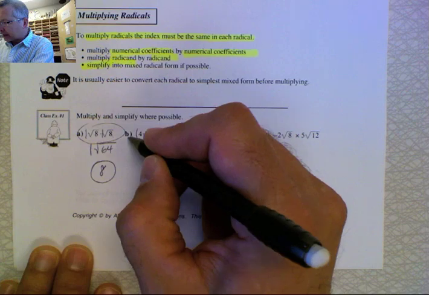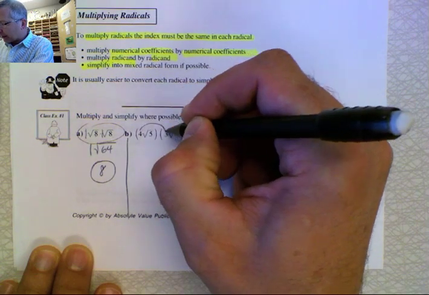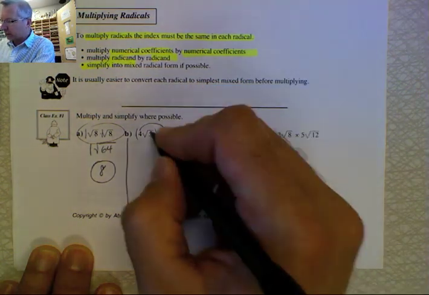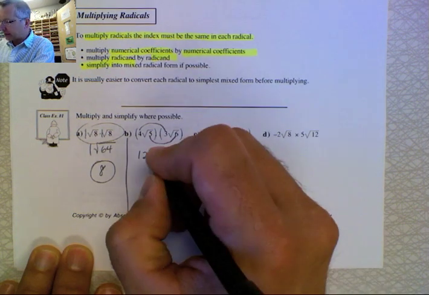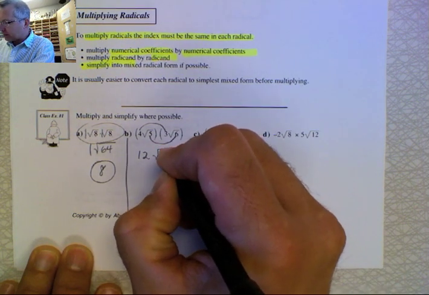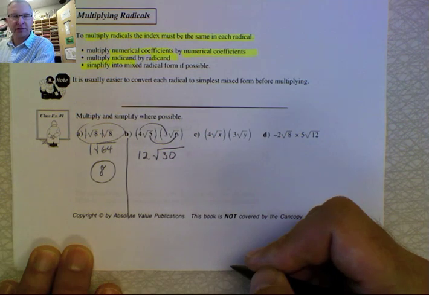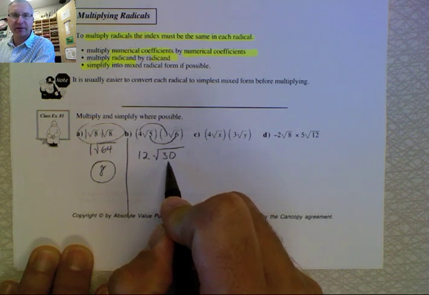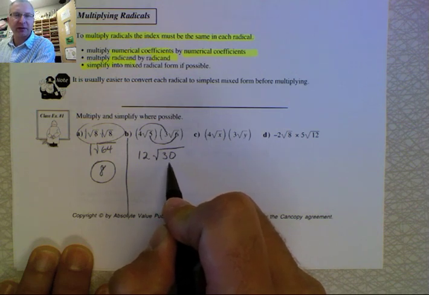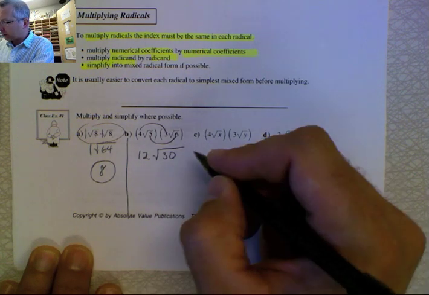If we look at the second question, we're going to multiply our coefficients together first. 4 times 3 gives us 12. We're going to multiply our radicands together second. 6 times 5 gives us 30, and that stays in the radicand. Now the next thing we have to look at is 30, and we have to see, can we simplify 30? Is there something we can do to make this smaller? Is there a perfect square that divides evenly into this? In this case, there isn't. In future questions, there will be.